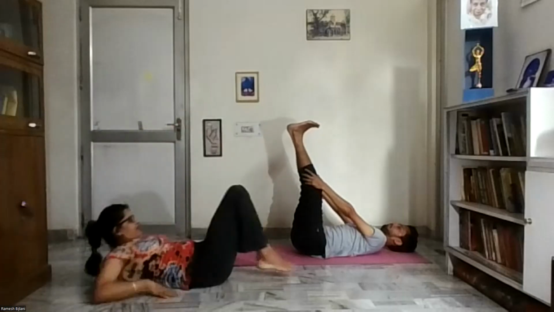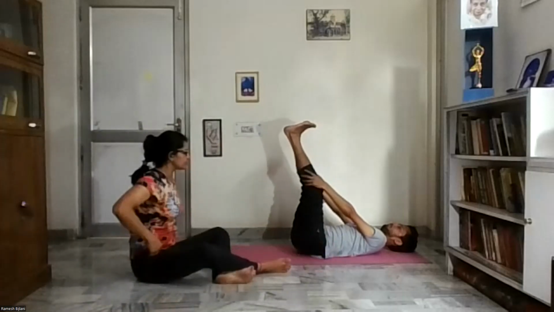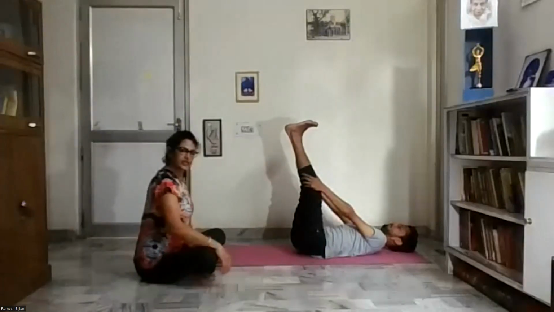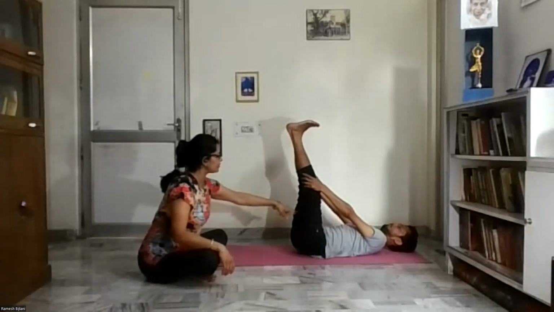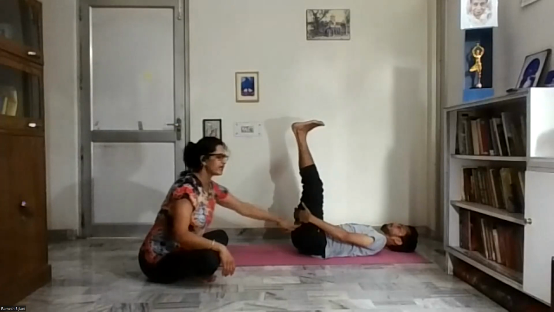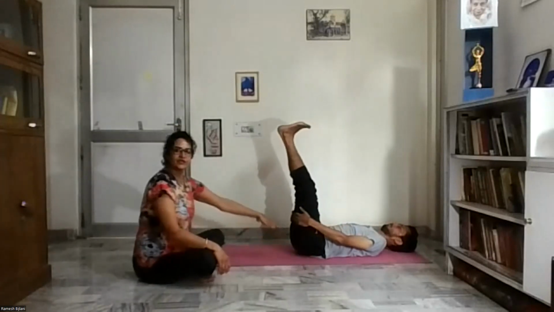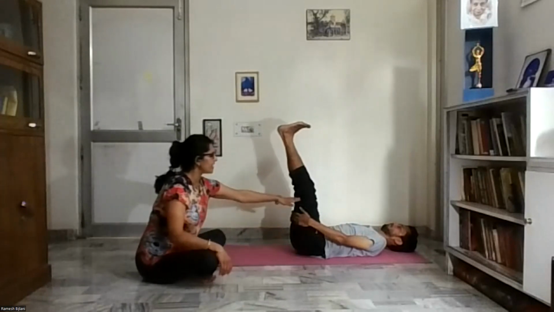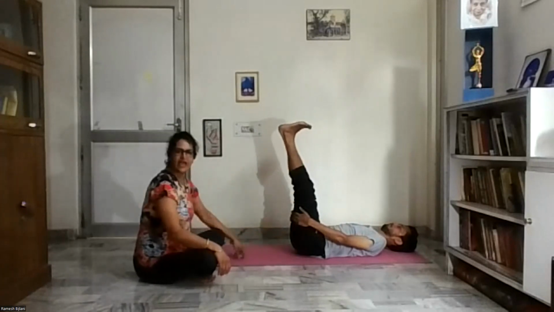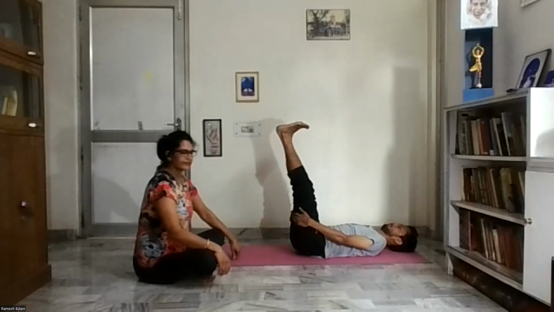So you can do what Pratosh is also doing, which is a modified posture. As long as your knees are straight, you can hold even below. You can even hold at the thighs. So remember not to lift the sacrum off. Have the knees straight. You can have both your legs even at an angle. Stay for 2 or 3 breaths.